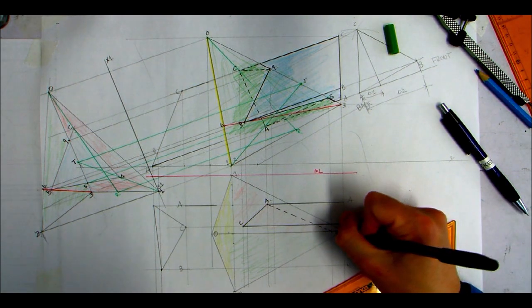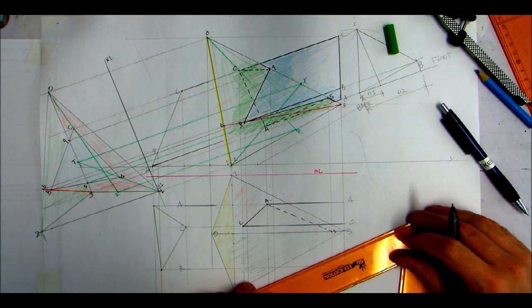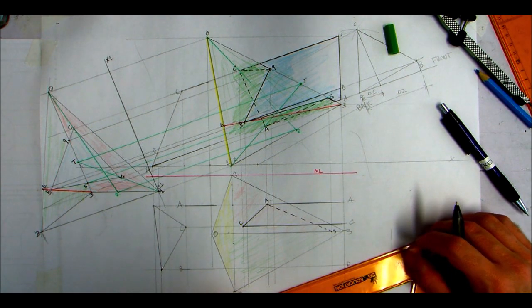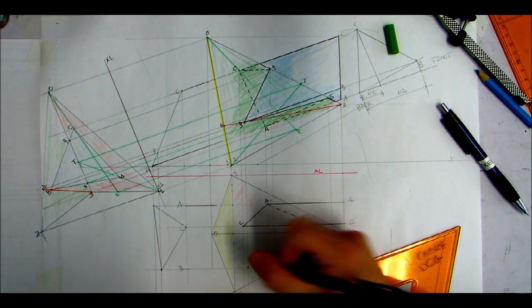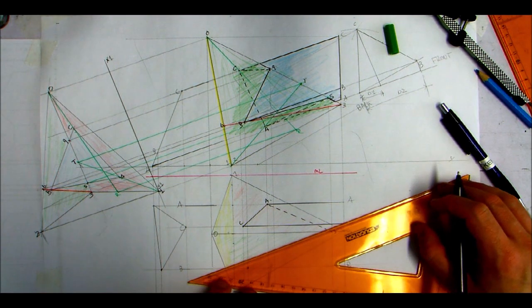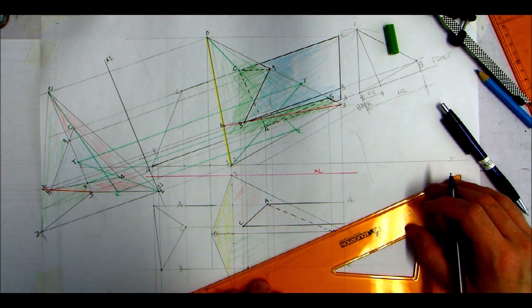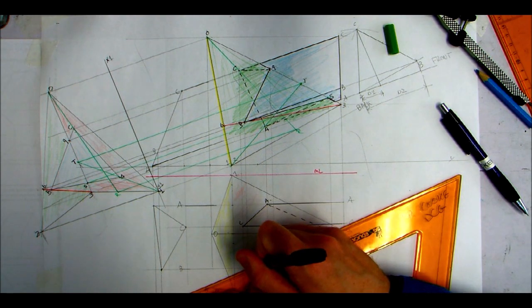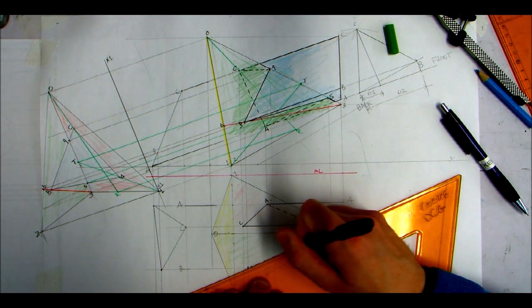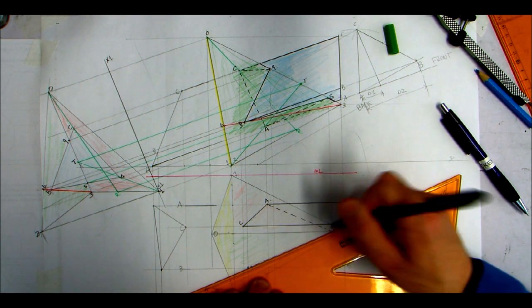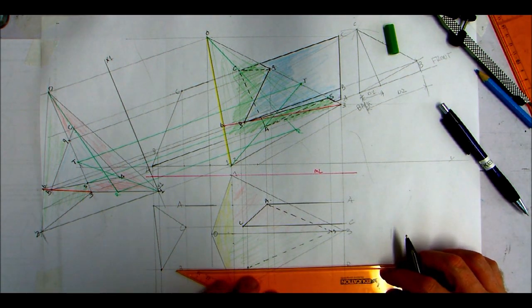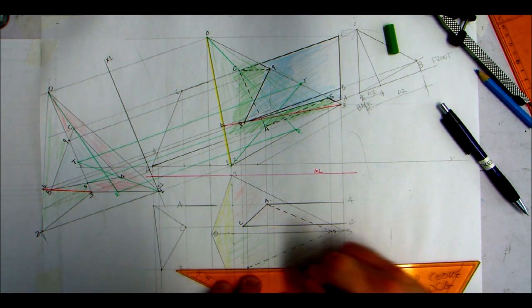So that's S. S goes to B, which is here. Again, that's underneath. So from the top I won't be able to see that. So that's B. Across to there.